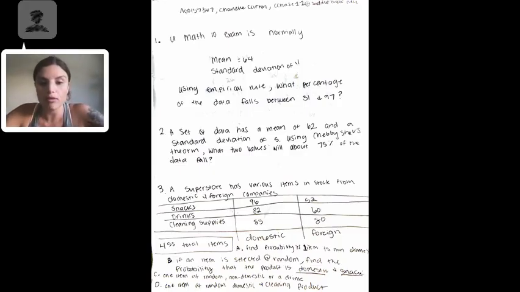We're going to go over 3 really quickly. This is the question. A superstore has various items in stock from domestic and foreign companies. They gave us a chart here, and they had 455 total items. That was another value that they gave us. They asked us to find the probability of one item being non-domestic. The other part is, if an item is selected at random, find the probability that the product is domestic and a snack. Part C is one item at random, non-domestic or a drink. D is one item at random, domestic and a cleaning product.